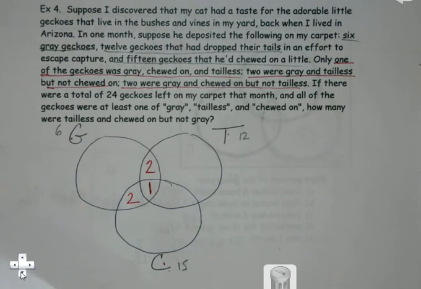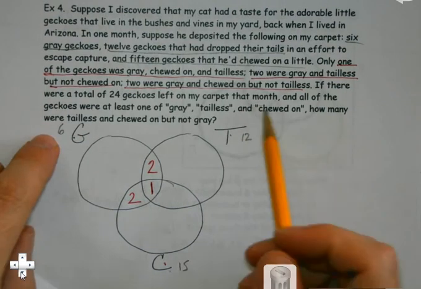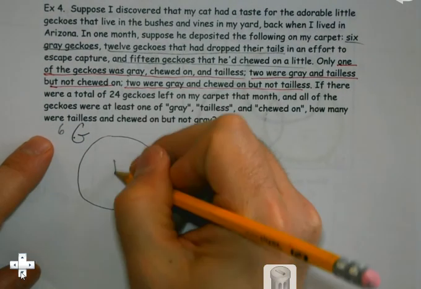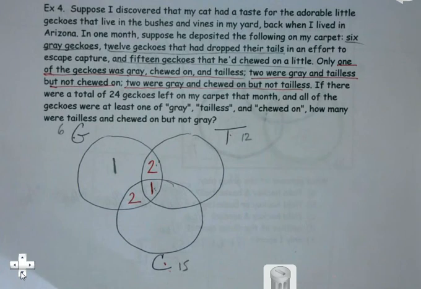okay. Time to do a little problem solving. Is there any of the blank spots that I can fairly easily figure out at this point? Gray was only 1 left. Okay, I know there's 6 total gray, and I've already accounted for 5 of them right here. So there's 1 gray left. So we know that.